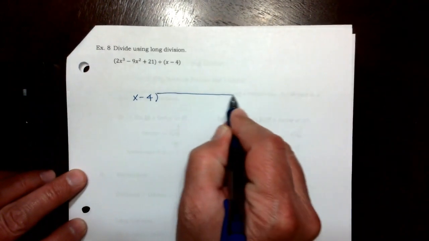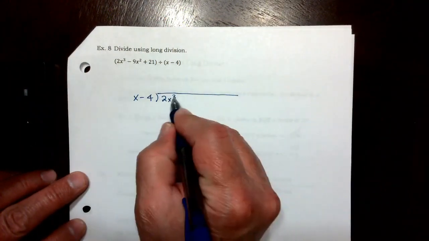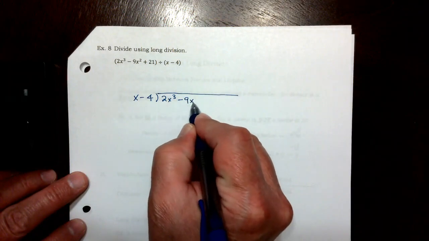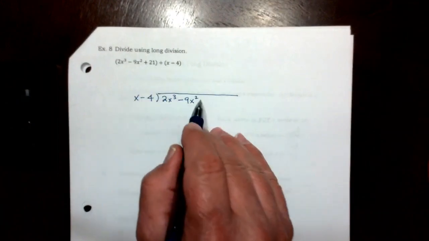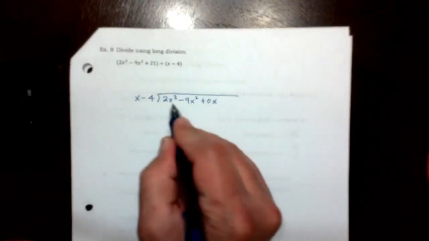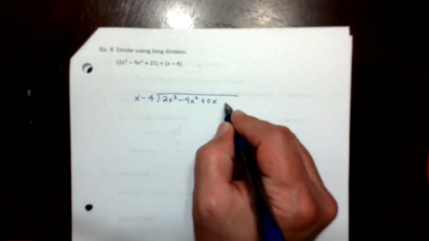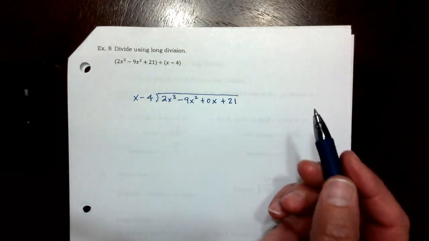And the dividend is 2x cubed minus 9x squared. And then we notice, or we hope we notice, that there's no x term here, so you have to add this 0x. It always has to be a descending power, third power, second power, first power, and now we tack that constant 21 on the end. Okay, we got it set up.